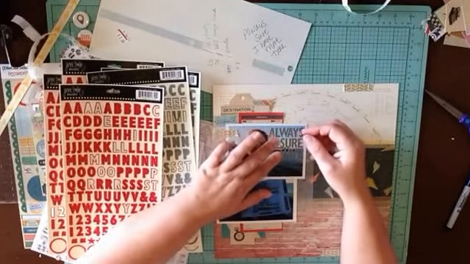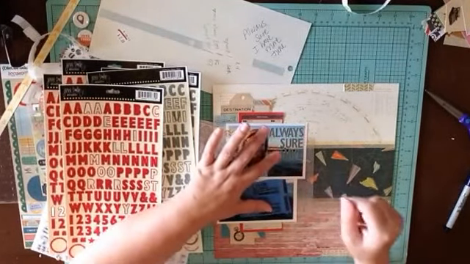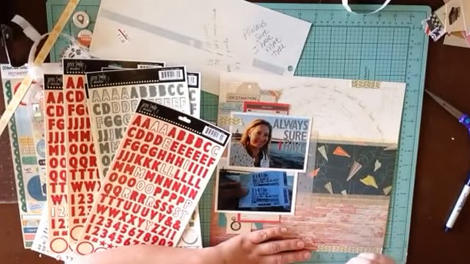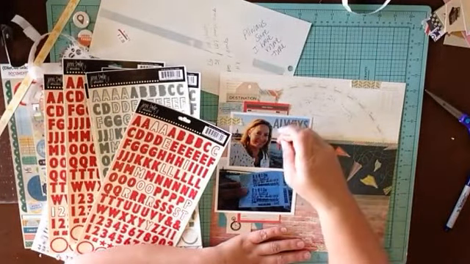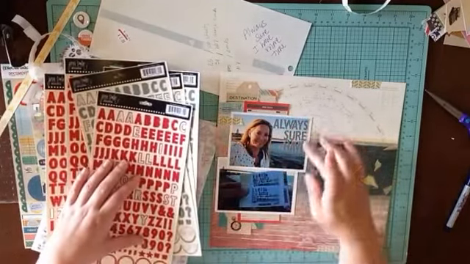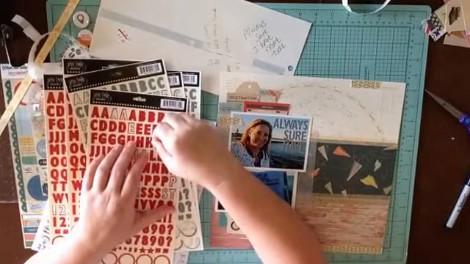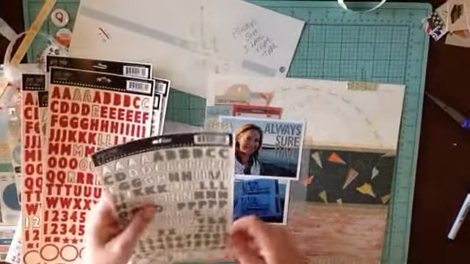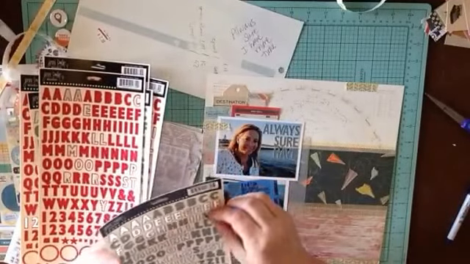Always sure I have more time. Do we like it in red? I don't think so. But I don't really think I like it in this color either. Grr. But I'm not going to change it, I don't think.